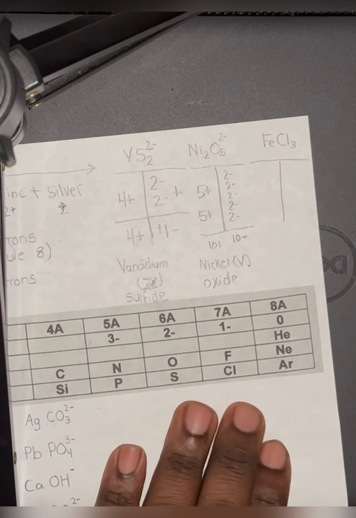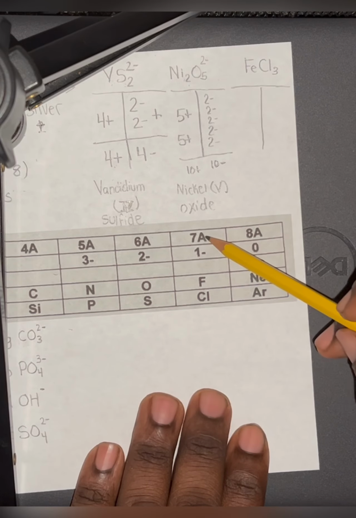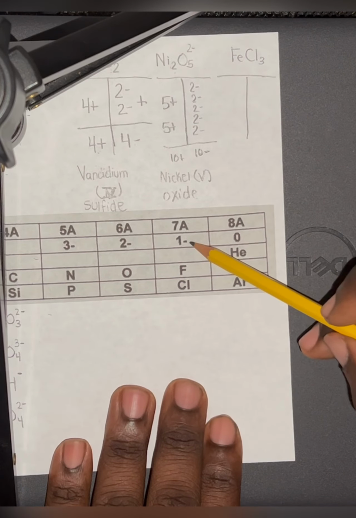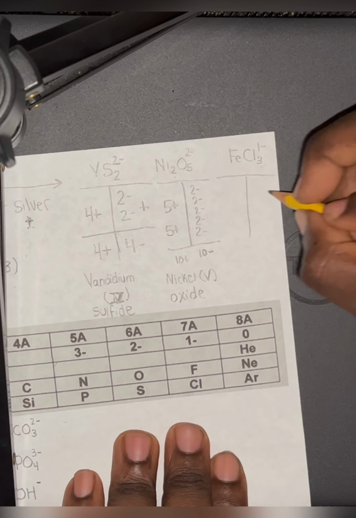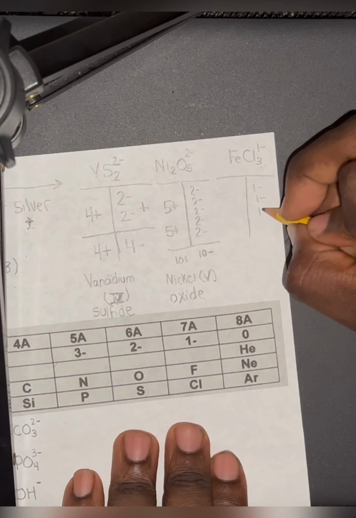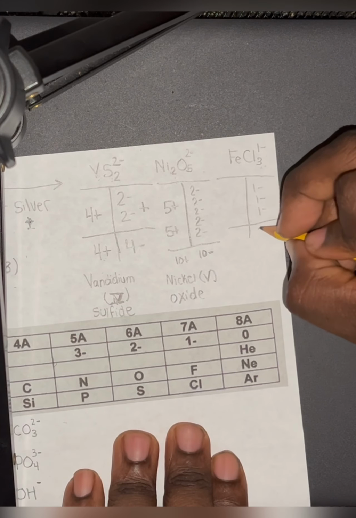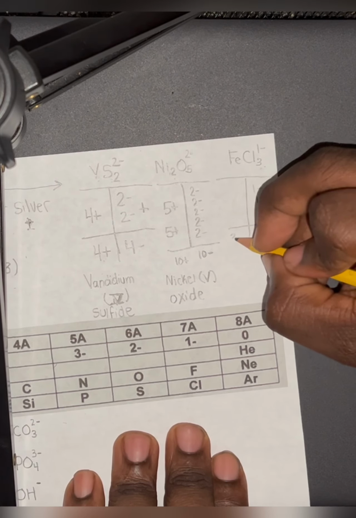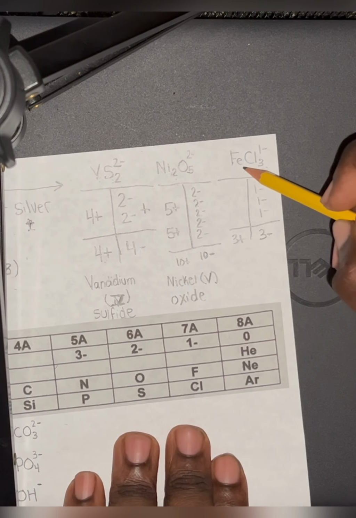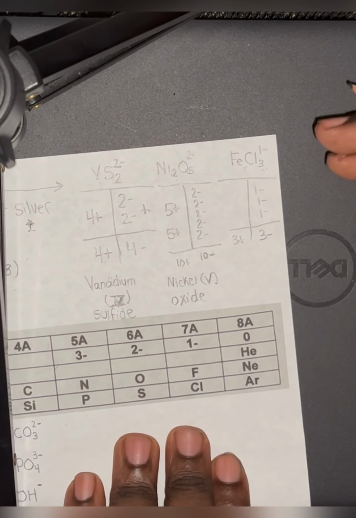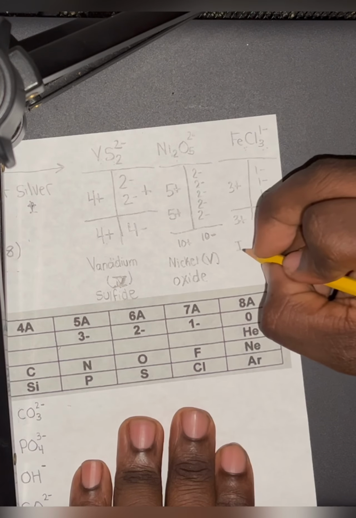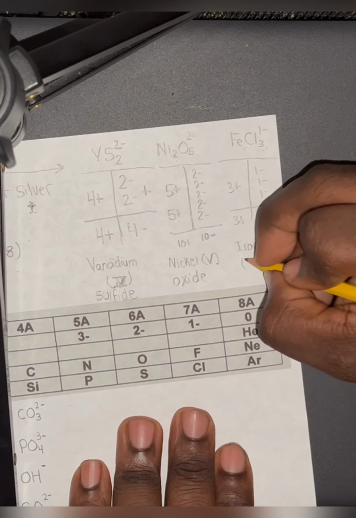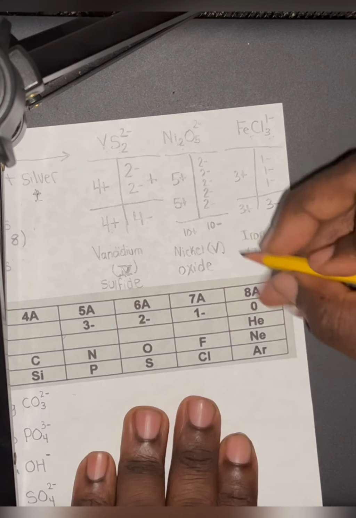All right, let's do another one. I got iron and I got chlorine. Chlorine is right here in group 7A, so it has a 1- charge. So chlorine has a 1- charge, and there's 3 of them. So 1-, 1-, 1-, add them all up, you get 3-. So that means this has to be a 3+. And I only have 1 iron, so what one number is going to give me 3+? 3+. So this one would be iron(III) chloride.